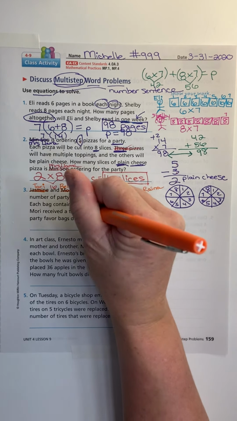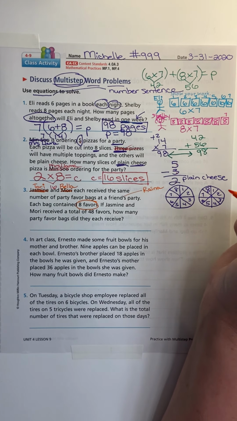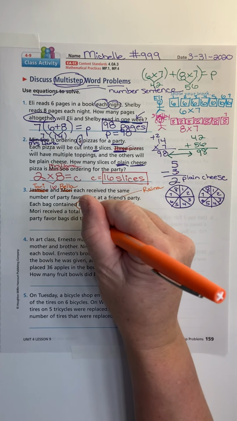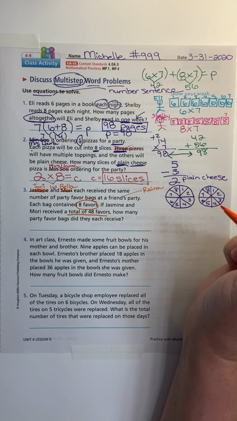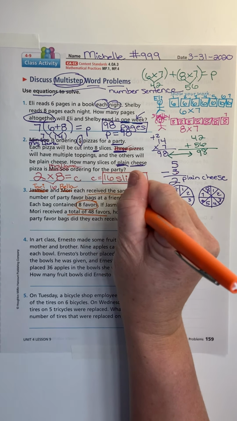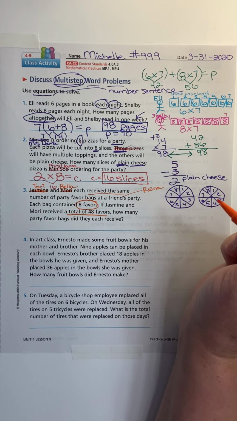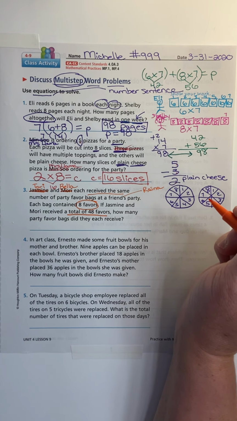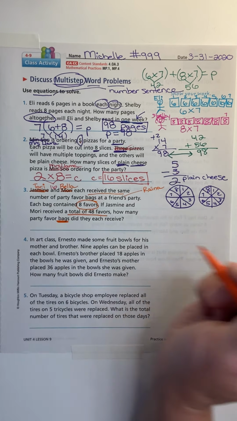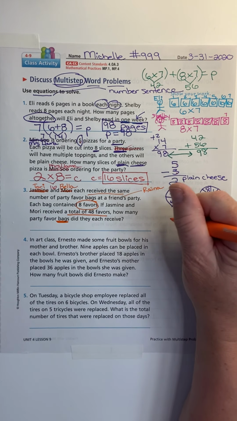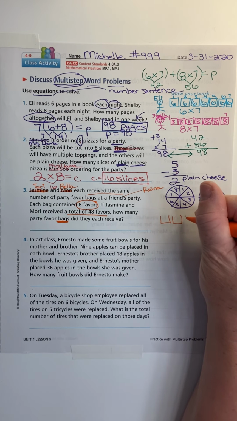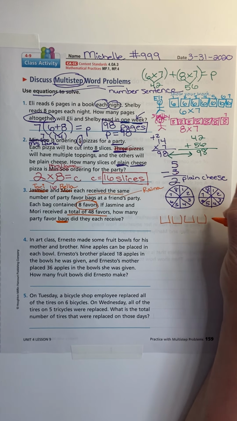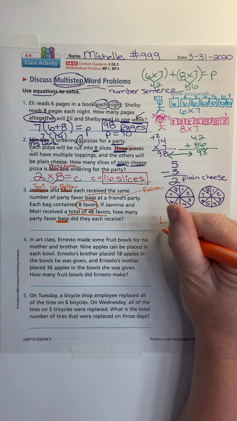Each bag contained 8 favors. If Jasmine and Maury received a total of 48 favors, how many party favor bags did they each receive? And they received the same number. Okay, so how many party favor bags? So first of all, there are 48 little favors. So we'll just draw this.